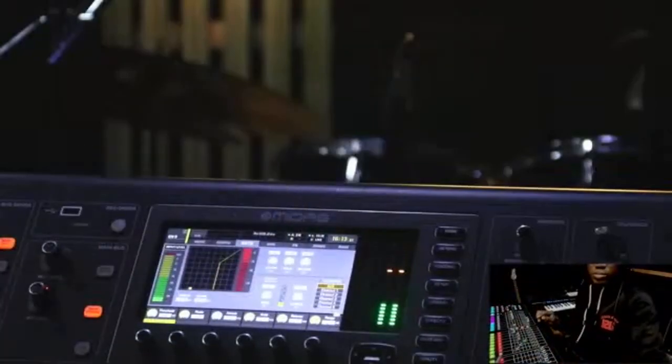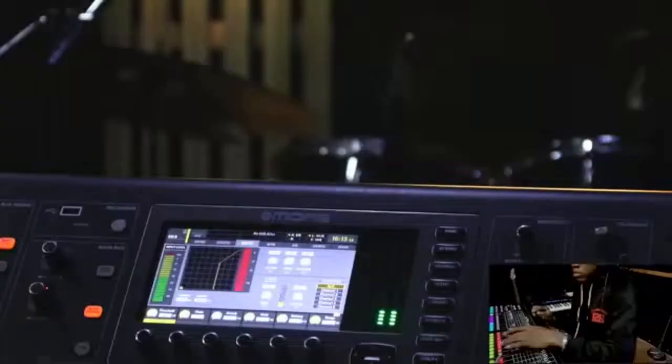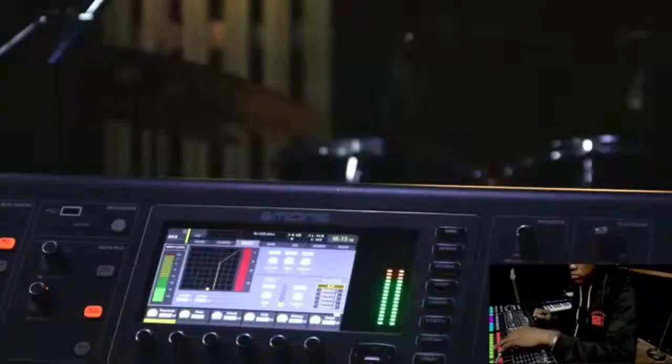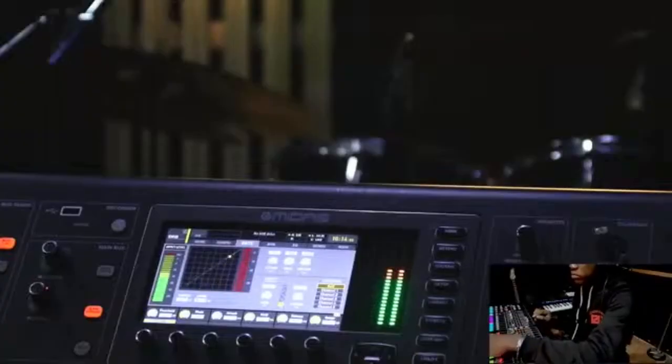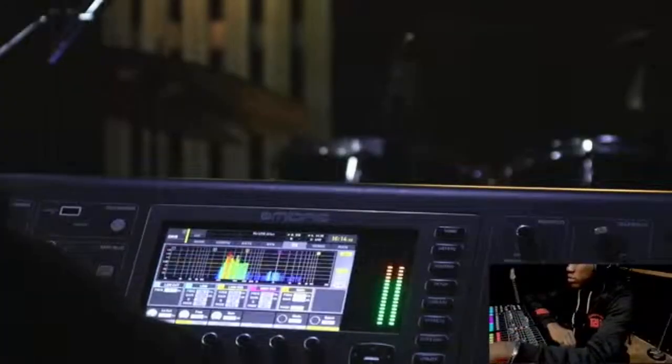Let's check our snare drum. Let me route my snare drum. Okay, let me move this guy to where my snare drum was playing. So this is our snare drum, and I need to move very fast because of time.